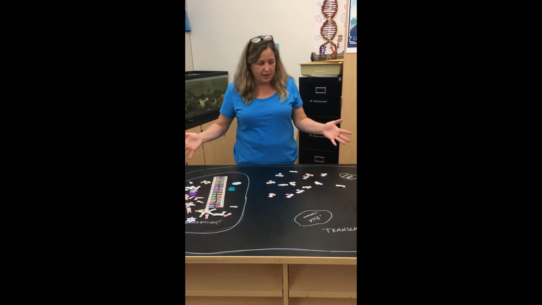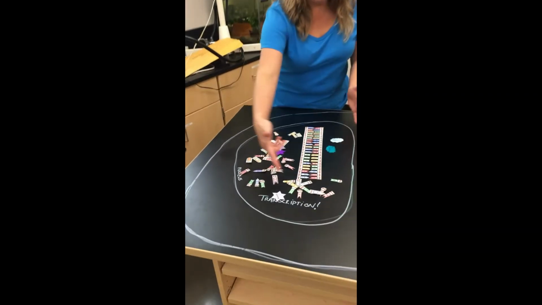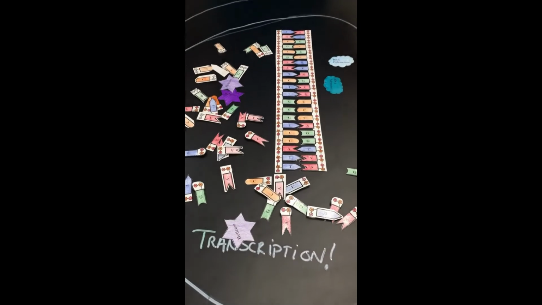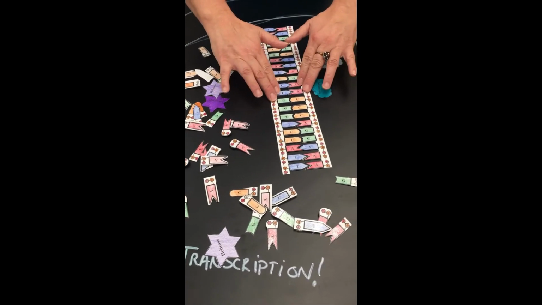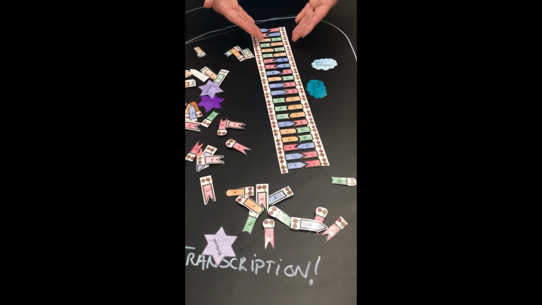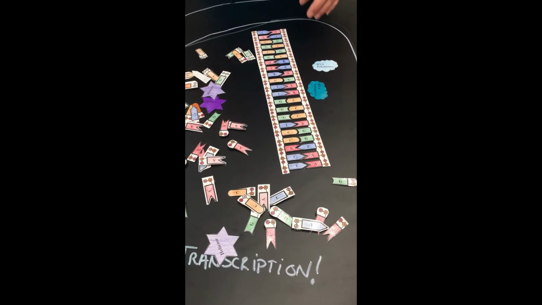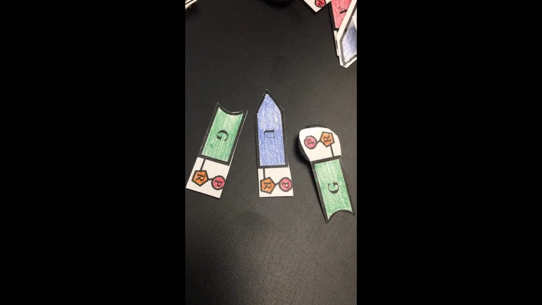Welcome to my cell. So here we have the nucleus. And inside the nucleus you have molecules of DNA, which are much longer than this, but this is a sample of DNA. Also inside the nucleus there are these little nucleotides floating around. And there are two different kinds of nucleotides.